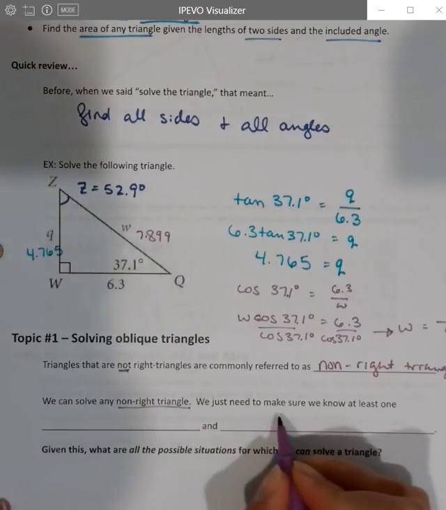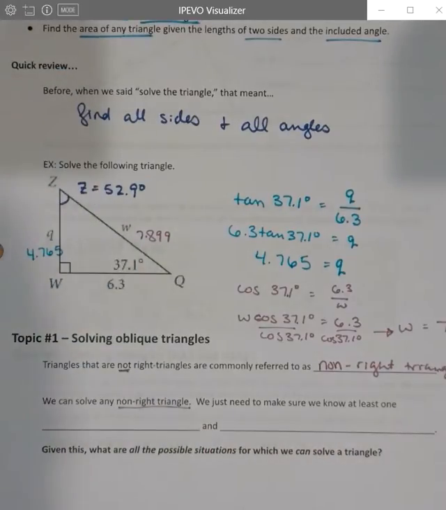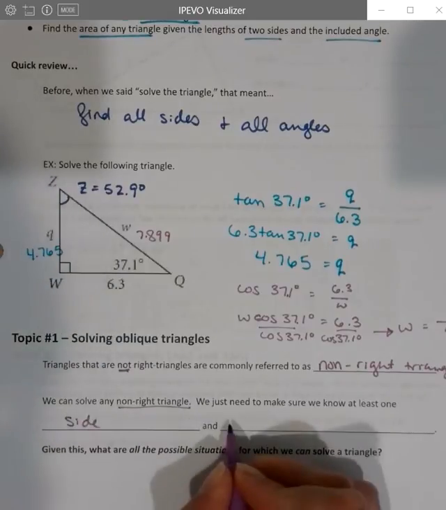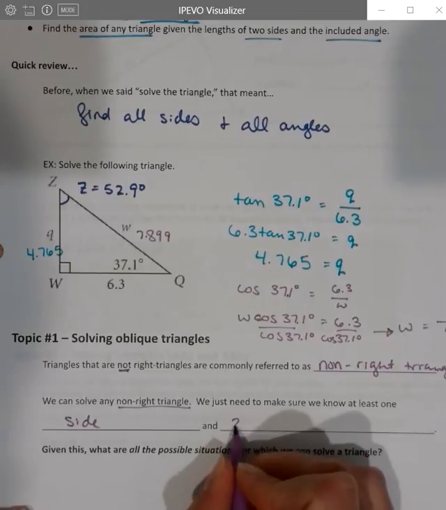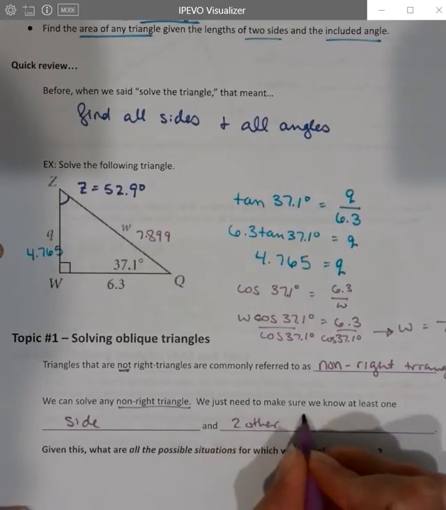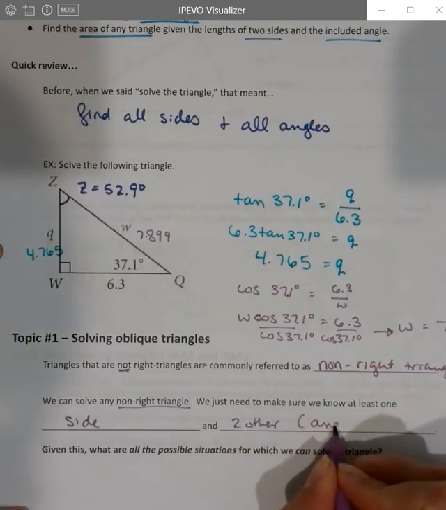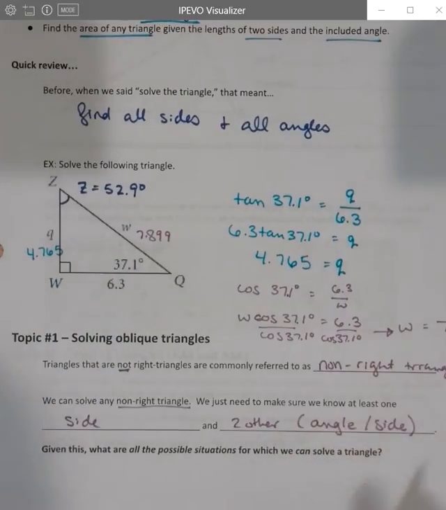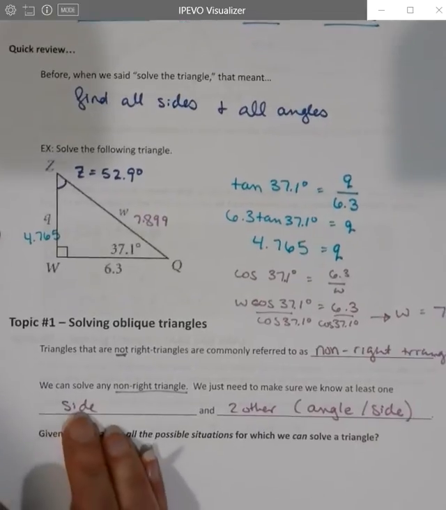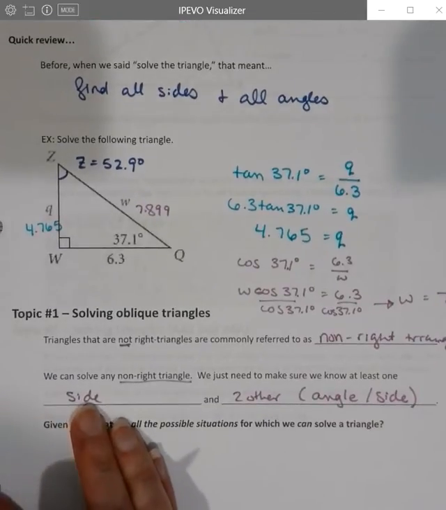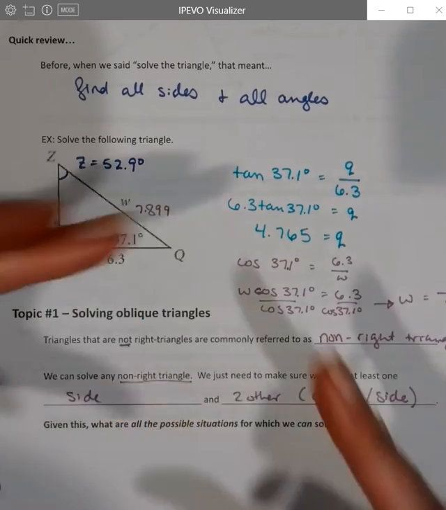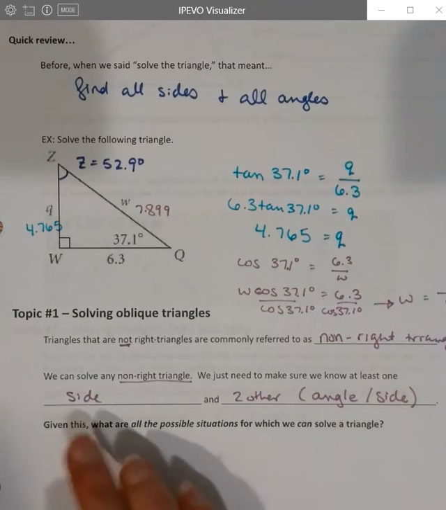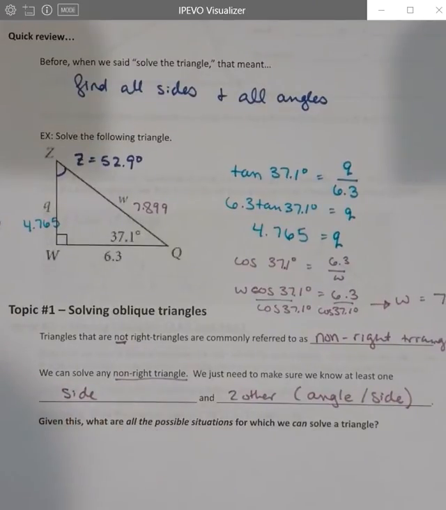We just need to make sure we know at least one side and two other things, so that could be angles or sides. We need three things altogether, and one of them has to be a side. We can't just know angles, because if the angles are the same size, we could have similar triangles of various sizes and they wouldn't be solvable. But if I have one side and two other things, I'll be able to solve them.